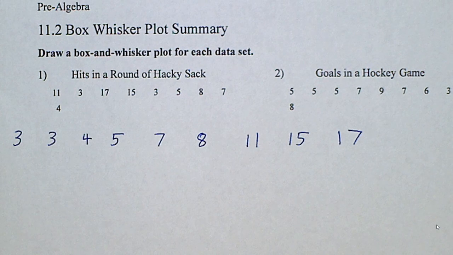It's basically a graph, a linear type graph, where we cut off certain data values at certain places so we can get a better understanding of where the majority of our data is set.